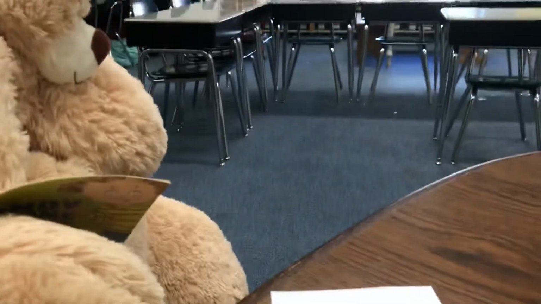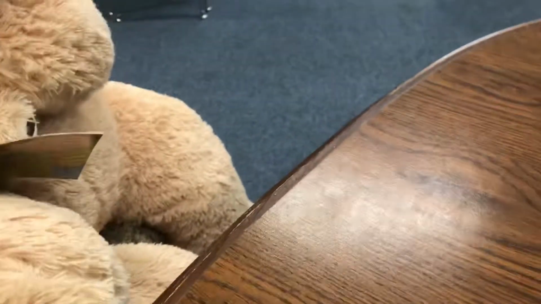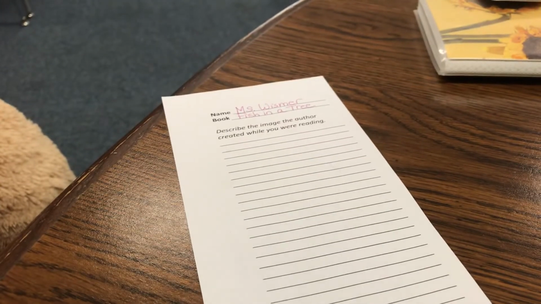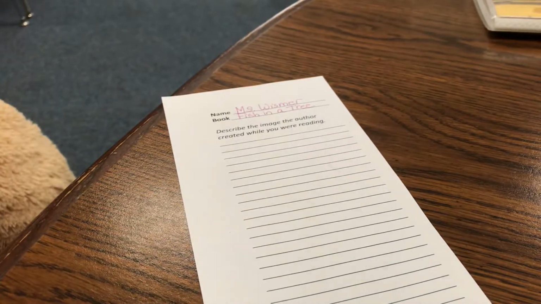Now, first let me explain to you that you are not using the same one that I'm doing, okay? You are working on your guided reading book. So if you're reading The One and Only Ivan, then you're working on The One and Only Ivan. If you're reading Stink, then you're using that book. If you read Andy Shane, then you will use those books. Then you can get them from my table.